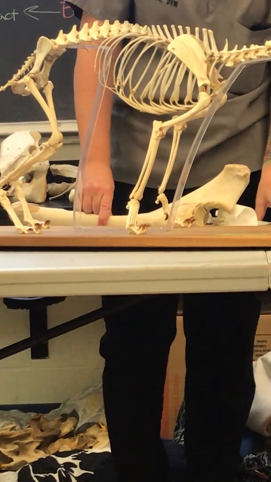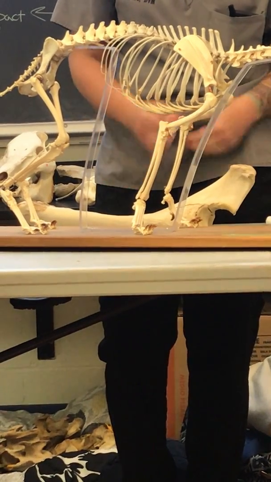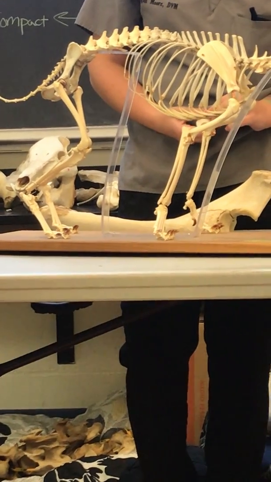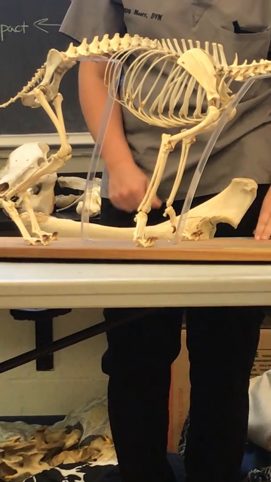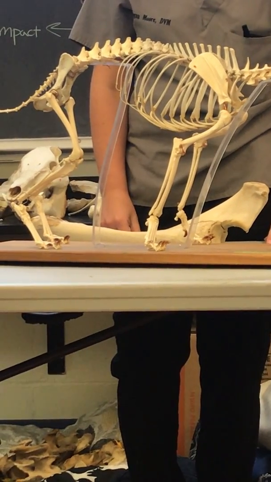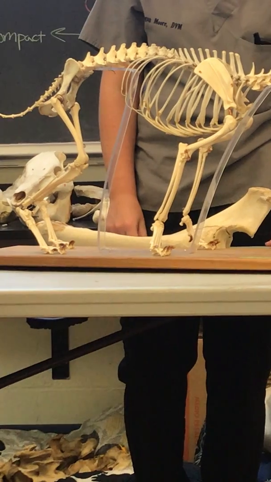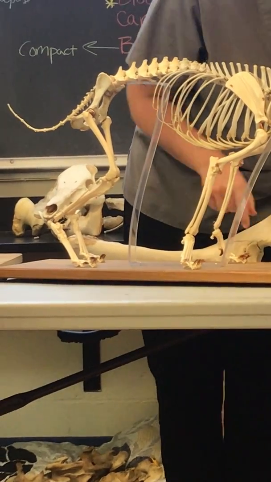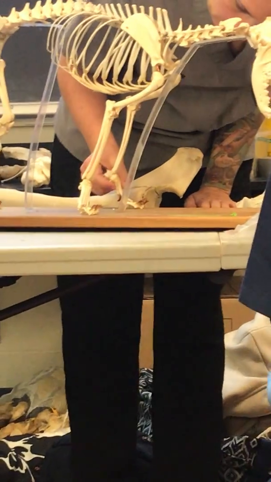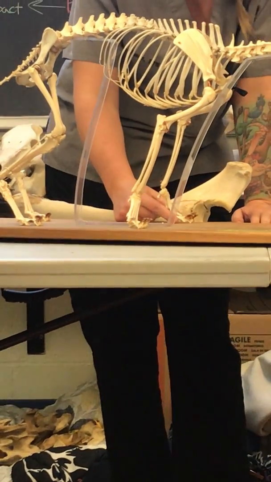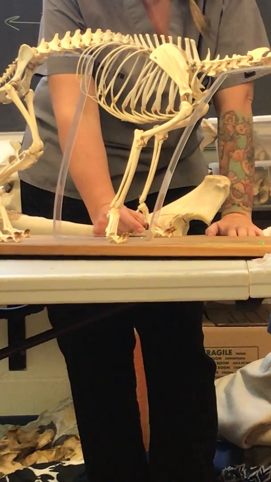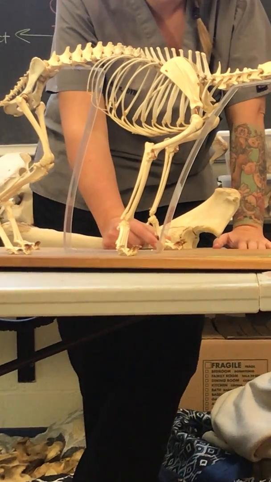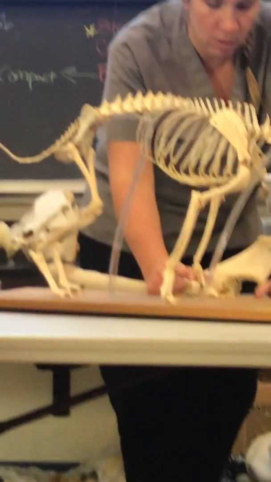Okay, metacarpals? Numbered 1 through 5, from medial to lateral. So the dewclaw's number 1, right? And that's over on the medial aspect. Okay, so then we went into our digits. 1 through 5 on the front, medial to lateral.